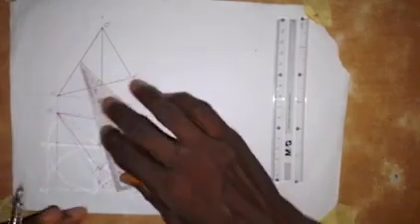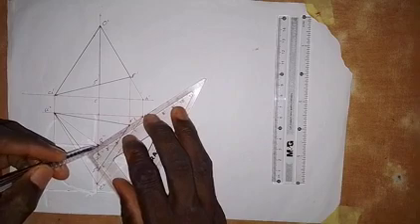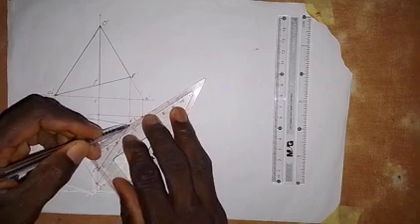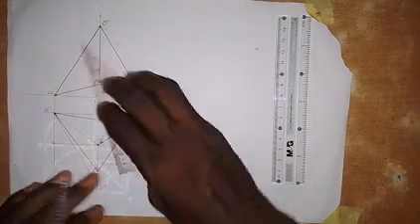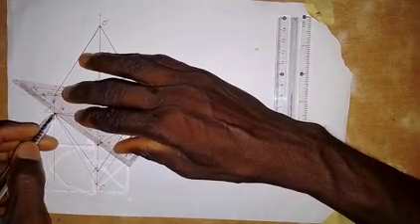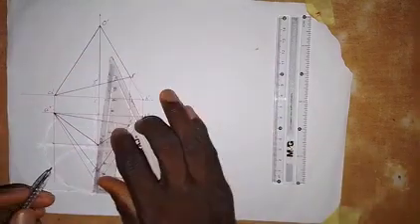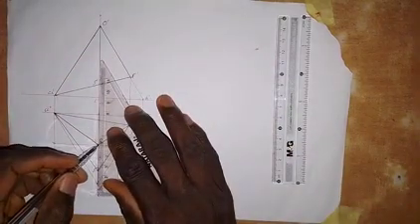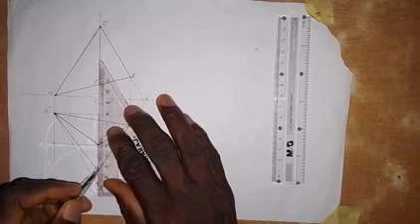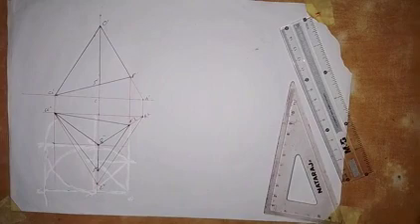Okay, so these are the edges that we have left for this particular truncated triangular pyramid. So we make this line a thick line, and also this line from here to here, we make it a thick line. All right, so now what we have left is to go on and produce the surface development.